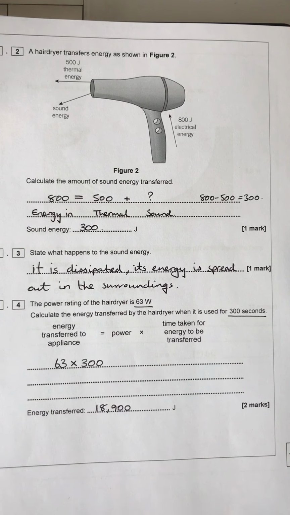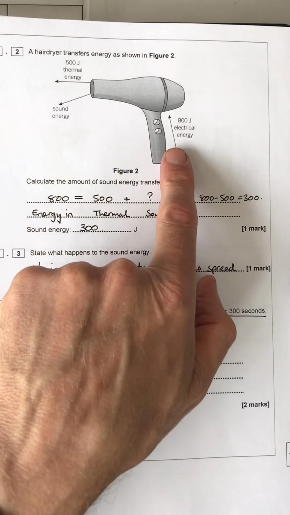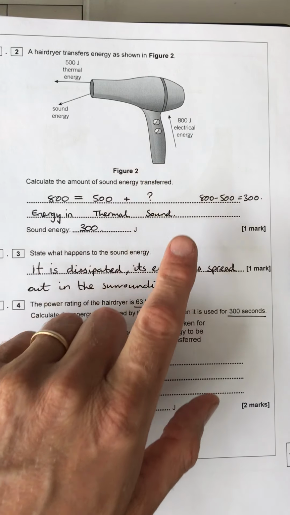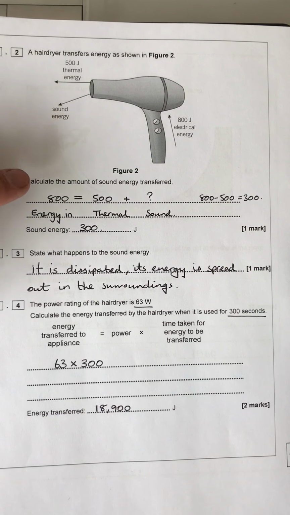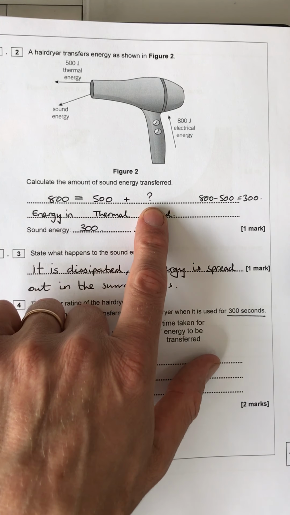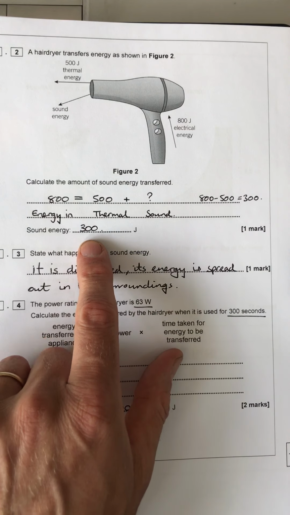Okay, next question, hairdryer. And we have total energy input here of 800 joules. So that's the energy that goes into the hairdryer from the plug for the power source. And 500 joules of that energy is converted to heat or thermal energy. The rest is sound energy. Calculate the amount of sound energy transferred. So what we do here, we take the total energy that went in and we take away the thermal energy, which will leave us with the energy for sound. So 800 minus 500 is 300, so it's 300 joules.